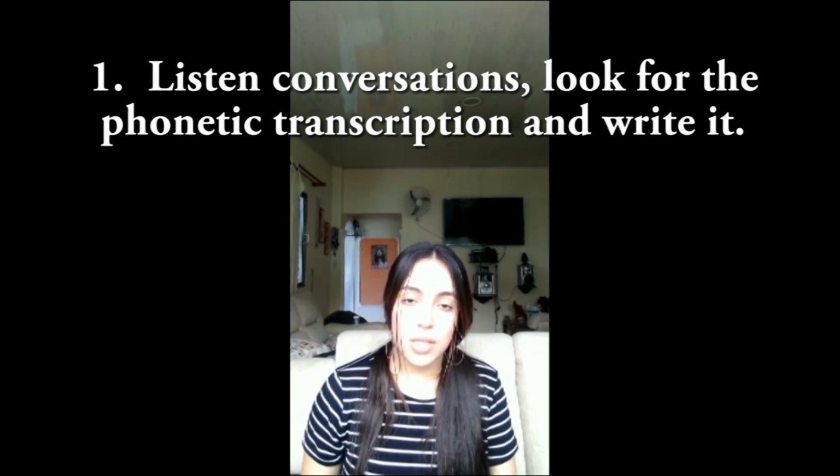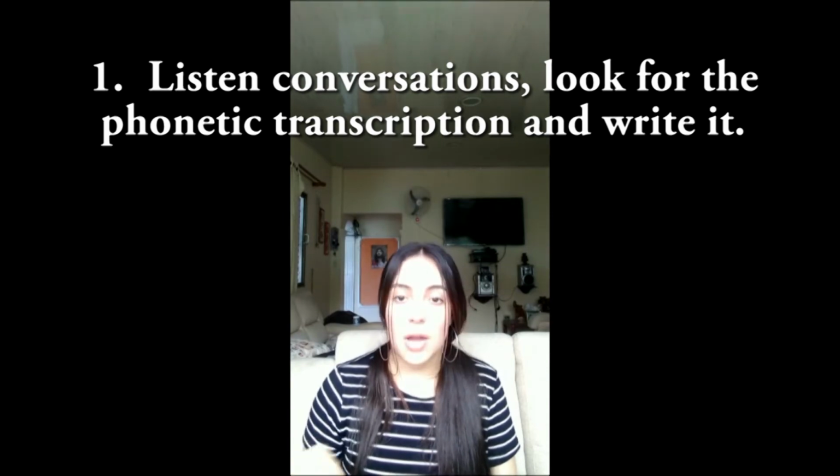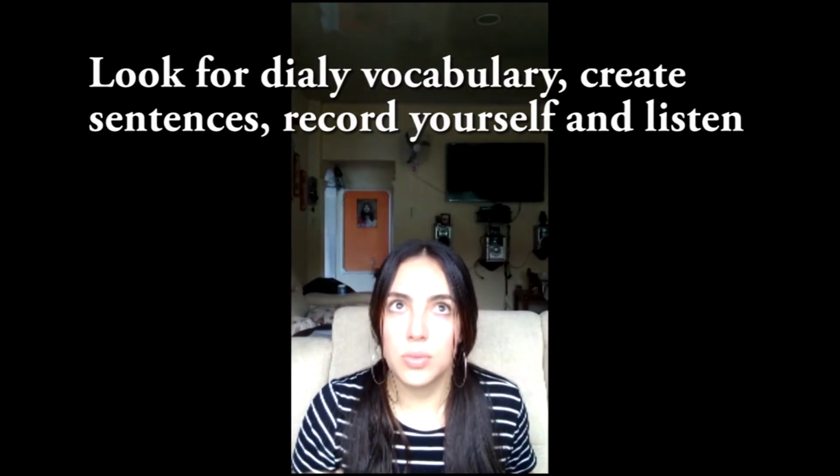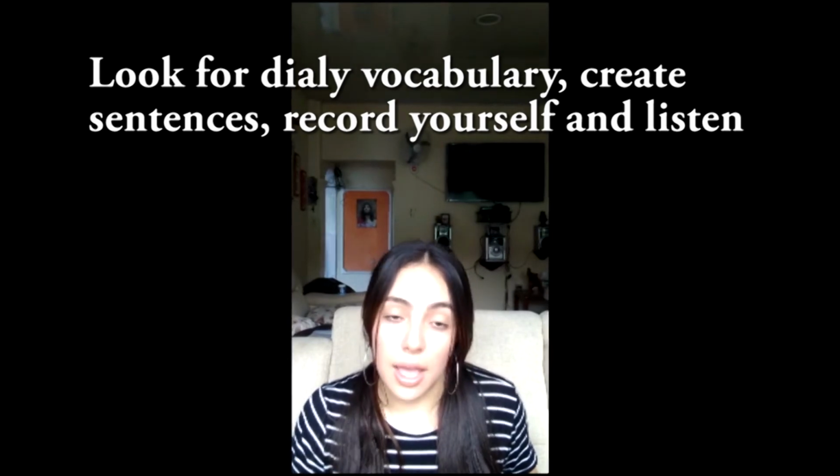If these sounds cause you trouble with the pronunciation and you don't notice what is the difference between them, you can listen to some conversations in which these sounds are involved. And also you can look for the phonemic transcription and write it to understand in a better way how these sounds are produced. If you want to spread your knowledge about the pronunciation and you don't have the opportunity to practice with a native speaker who gives you feedback about your pronunciation, you can also look in your daily vocabulary which of these words you pronounce and has the sounds.